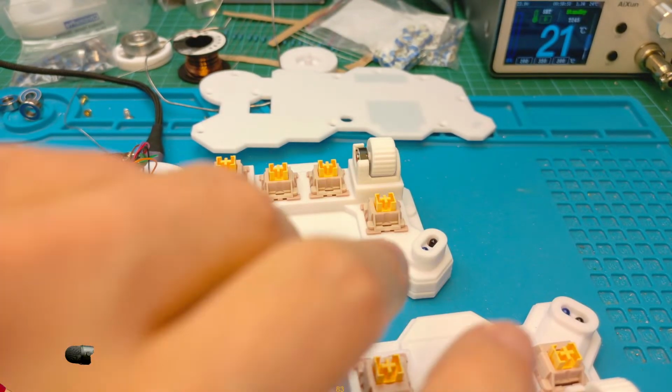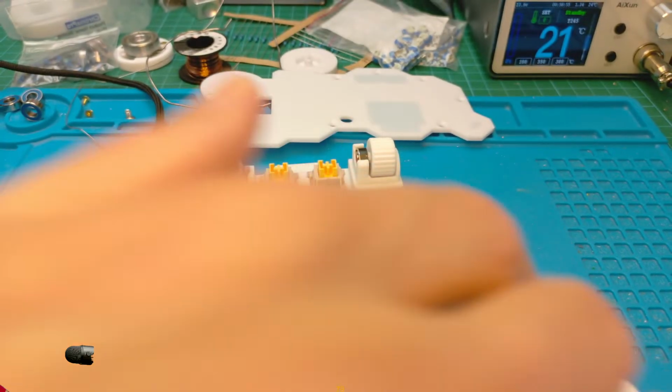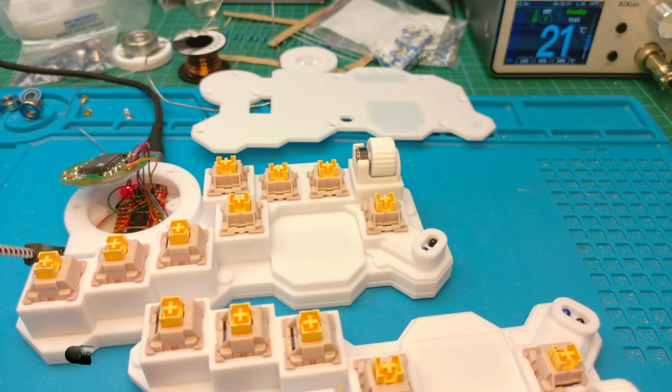Both are working. The keyboard is functioning.